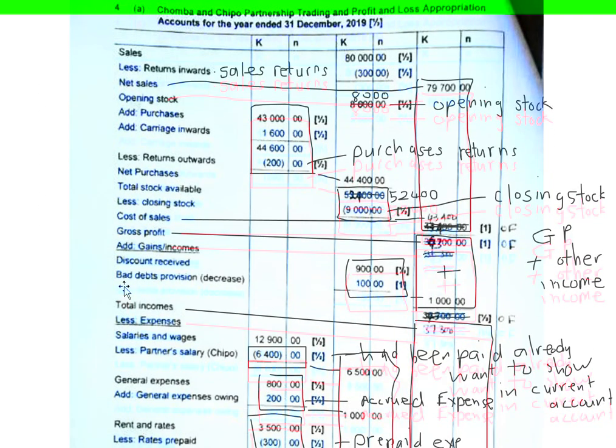There it is. Provision for bad debts provision. I called it bad debts provision adjustment. You can write there decrease. It's 100. So the other income is discount received and bad debts provision. 900 plus 100 is equal to 1,000.